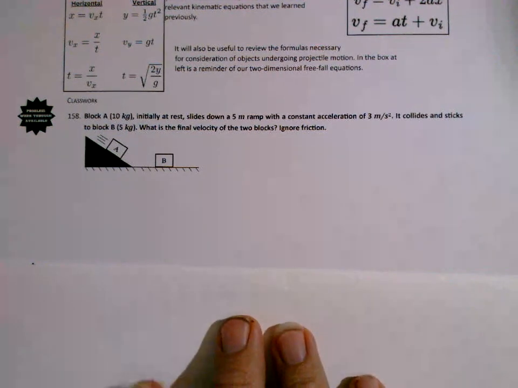This is a problem worked through for problem 158 in lesson 4.5, complex collision calculations. Now, what makes these problems more challenging than the previous section is that while we are still dealing with elastic and inelastic collisions, that is the momentum part of these problems, we do need to apply information that we've learned in previous lessons about horizontal motion, vertical motion, and acceleration. So these are not as straightforward. So let's start by reading the problem.